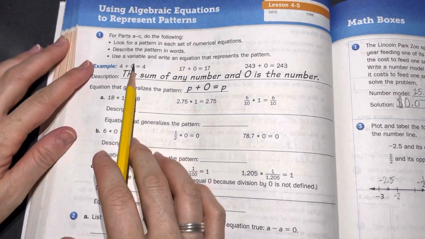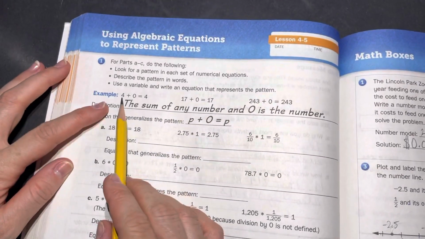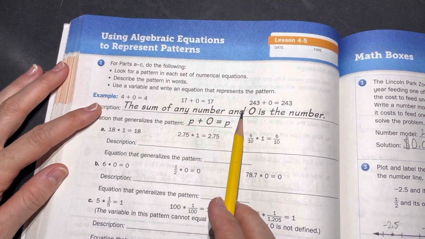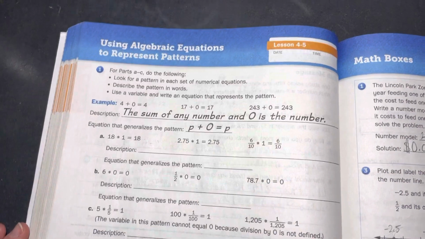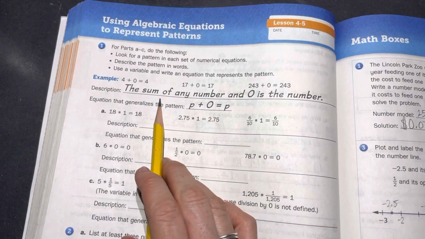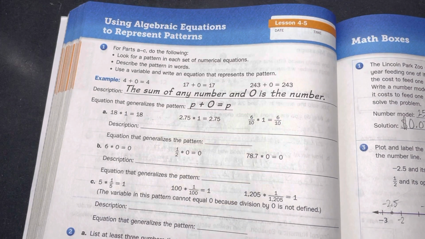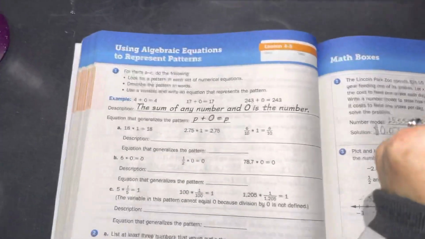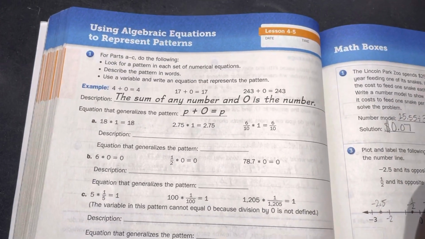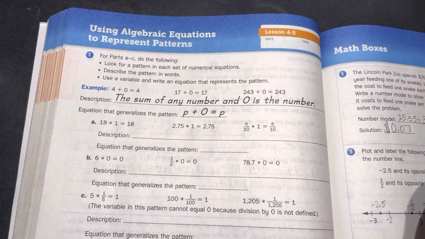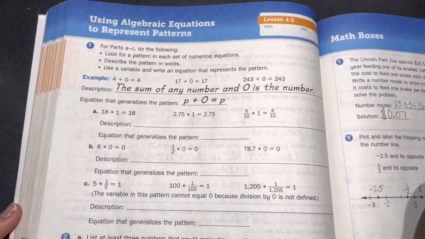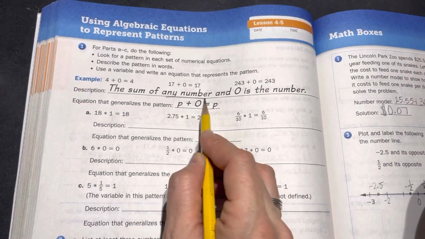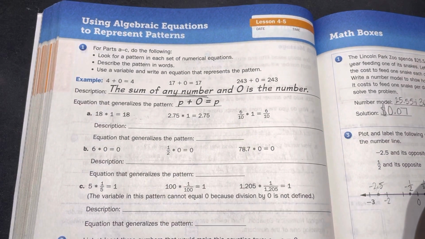So if we look at our example here, we have 4 plus 0 equals 4, 17 plus 0 equals 17, 243 plus 0 equals 243. And the description says that the sum of any number and 0 is that number. So if we add any number in the whole world plus 0, you're going to still have the same number, right? So that's the pattern. So then they put in the variable of p to stand for that any number. When you see any number, that means variable.